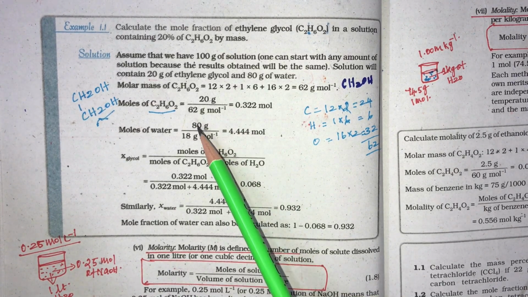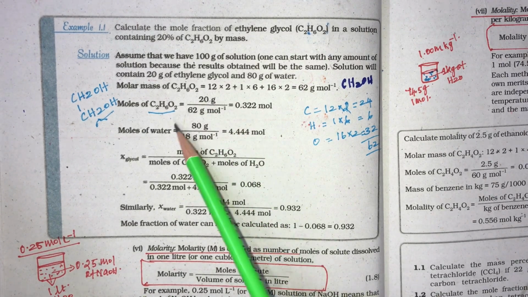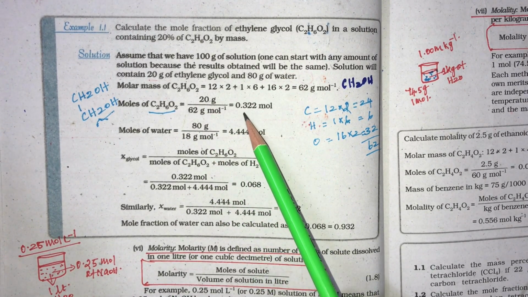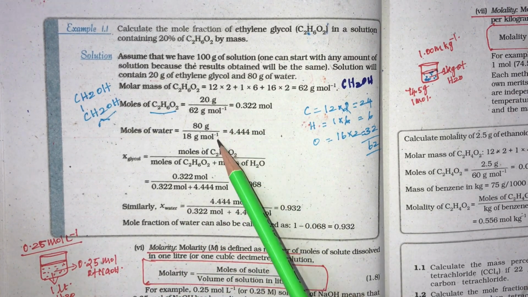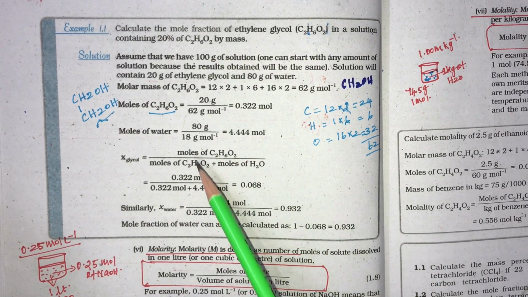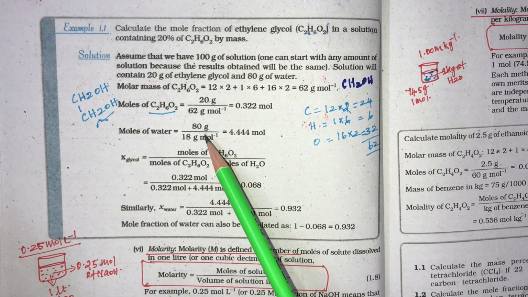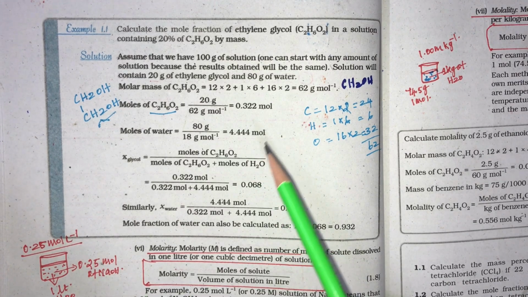So 20 gram of ethylene glycol is 0.322 mole. The remaining is water. The number of moles of water present in the mixture: 1 mole of water is 18 gram, so 80 gram of water is 4.444 moles.